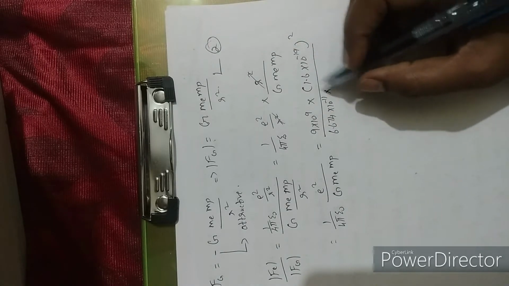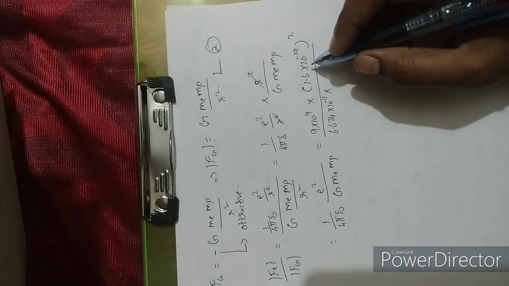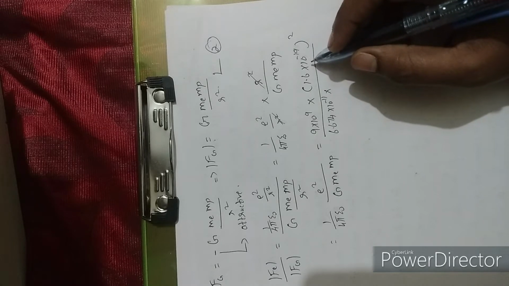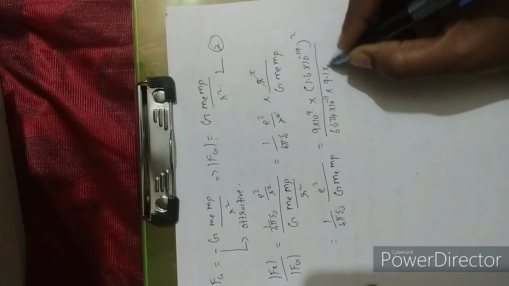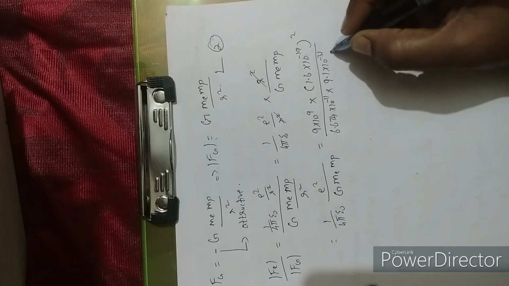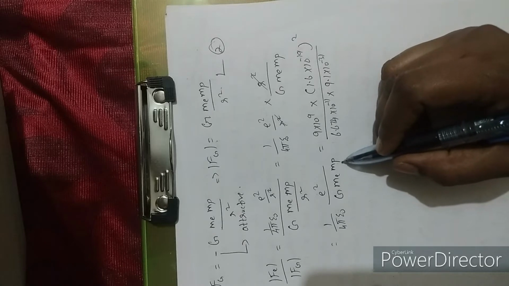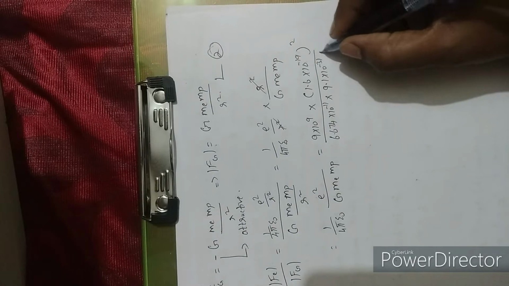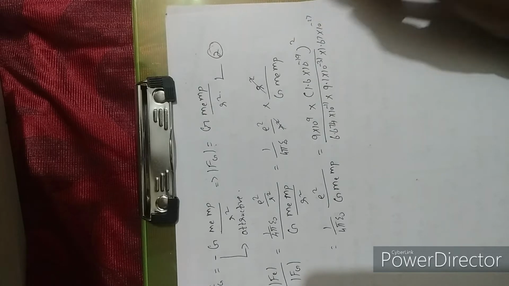So what is the mass of electron? All these values, by now you should start remembering. Even if you don't remember, start remembering, children. You have to learn it by heart, no other way. So the mass of the electron, we know it to be equal to 9.1 into 10 to the power of minus 31 kg. And how much is the mass of the proton? Mass of the proton is equal to 1.67 into 10 to the power of minus 27 kg.